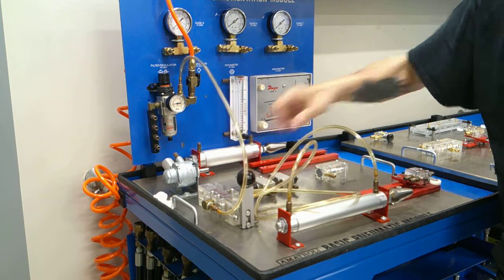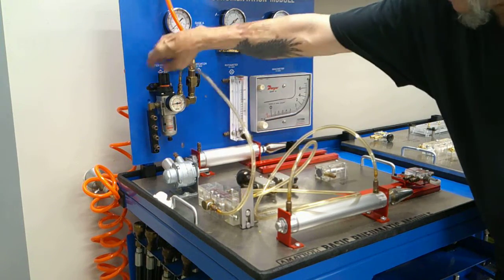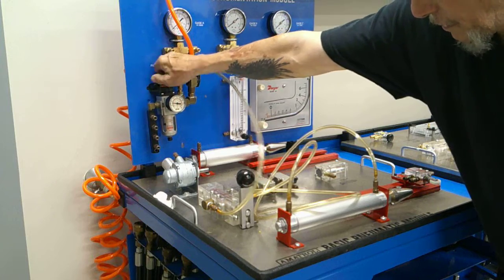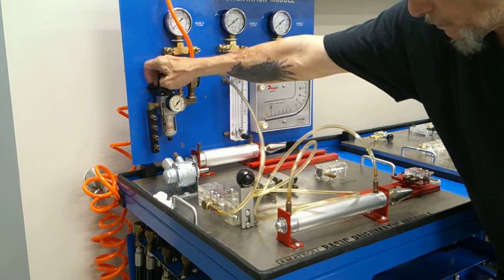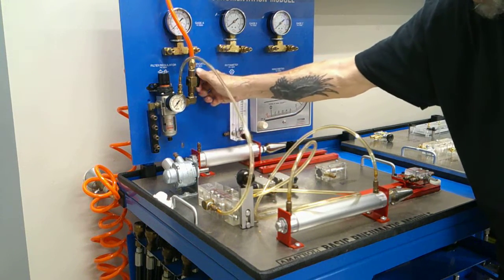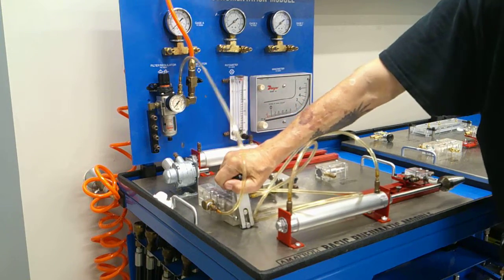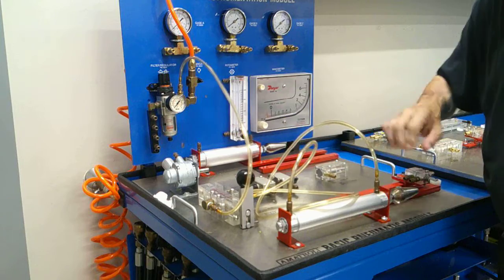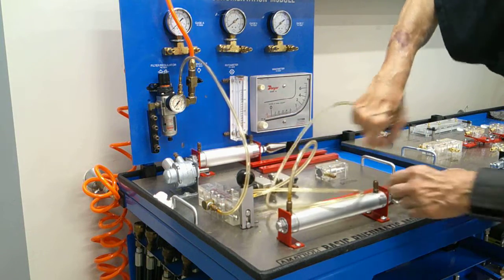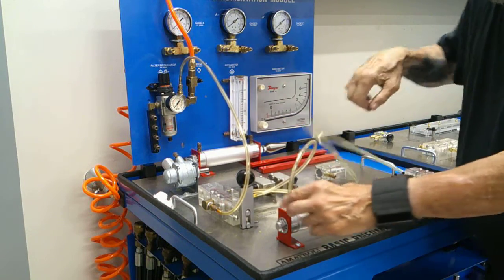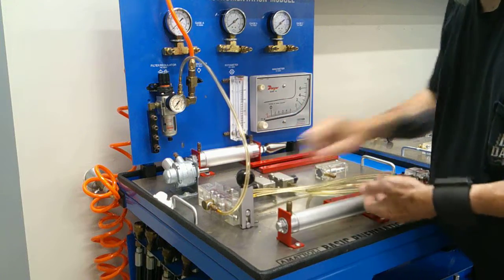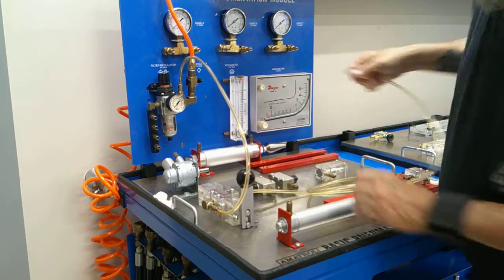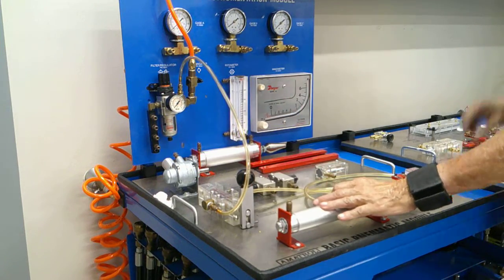Okay, now, also, water valves for water resources can be controlled this way. And you always want to let the air out before you disconnect your lines. So that is linear motion. Linear motion means extend and retract.